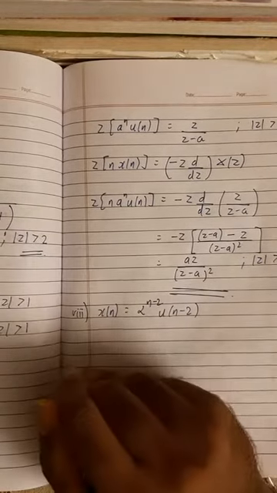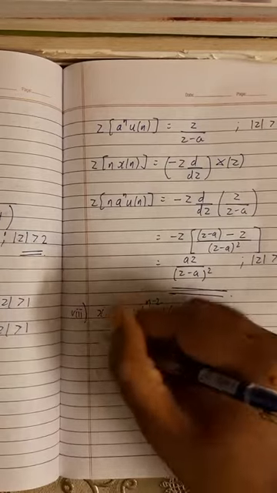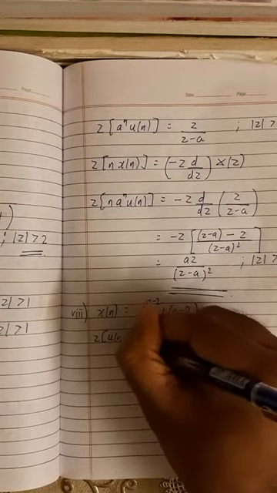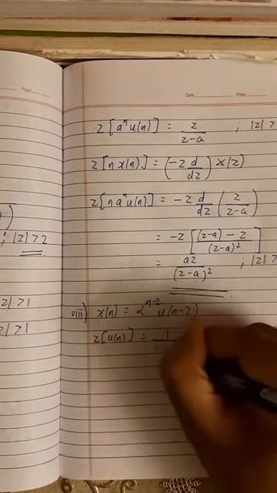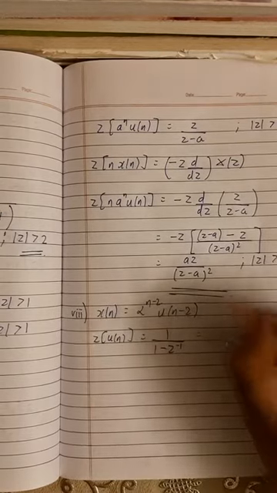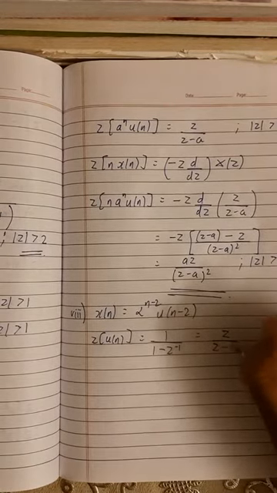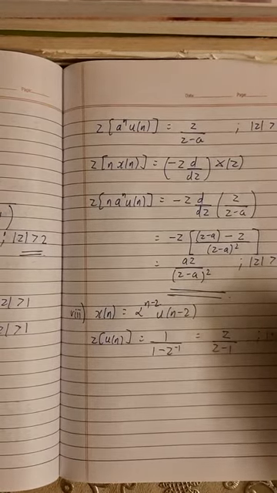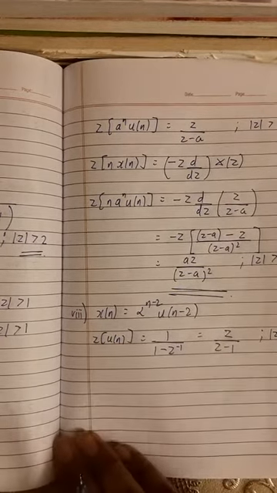Here I know that the Z transform of u of n is nothing but 1 by 1 minus Z inverse, which is nothing but Z by Z minus 1, and the magnitude of Z is greater than 1.